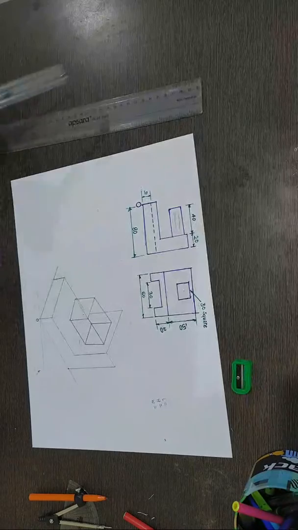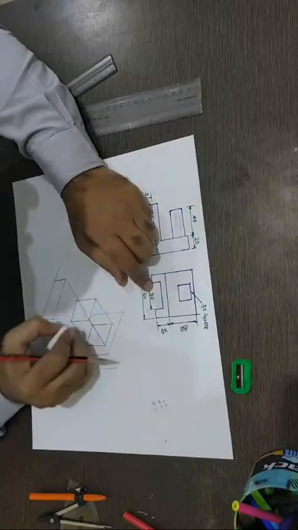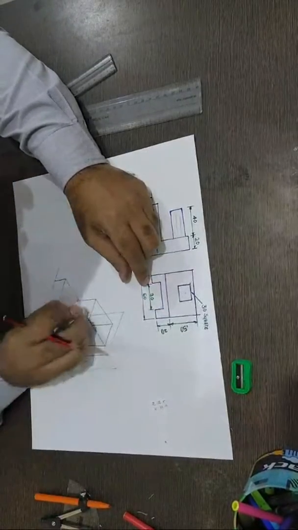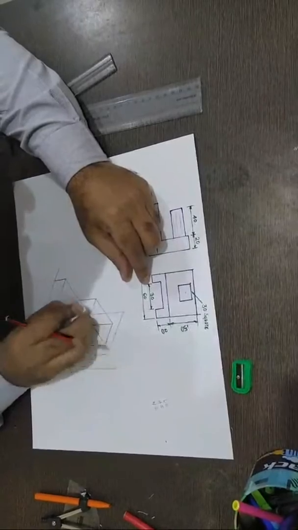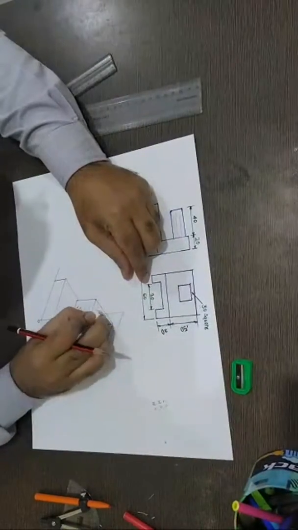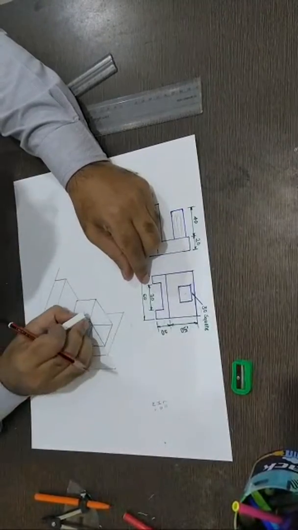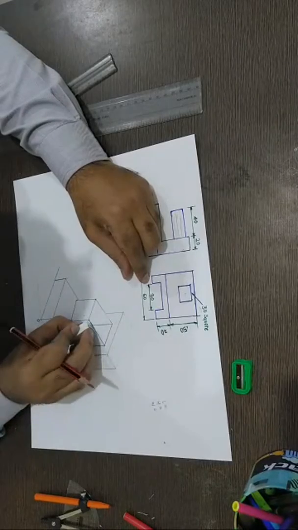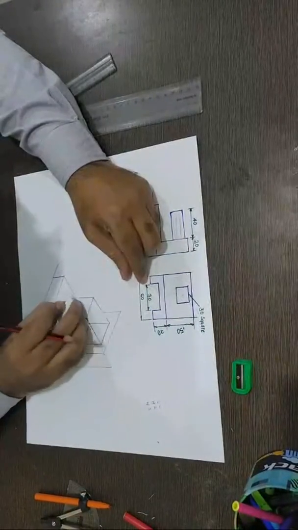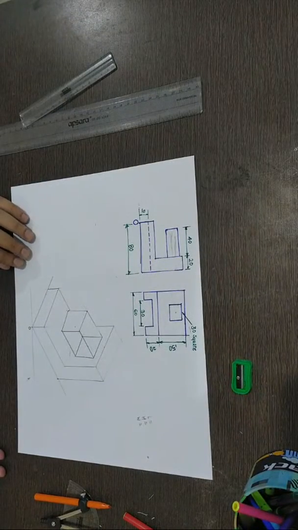So yes, that's it. We have completed this part. Now I'll erase lines which are not visible in this view. So of course any lines which are on the back surface. So yes, I'll erase this surface. Not visible. Again this solid line on the back side of this. We'll see again the last, which are surfaces which are visible, which are not visible.